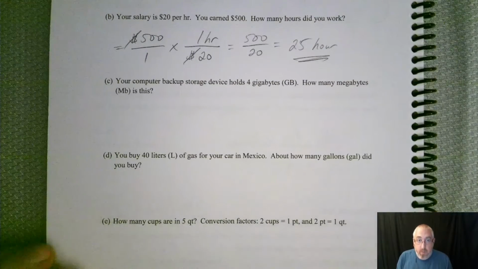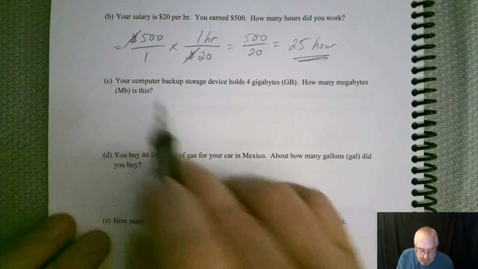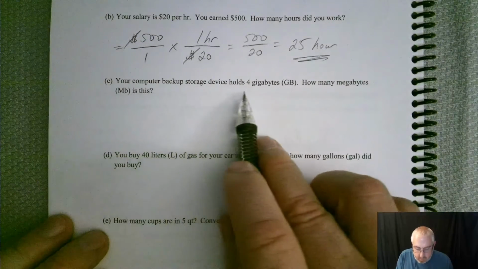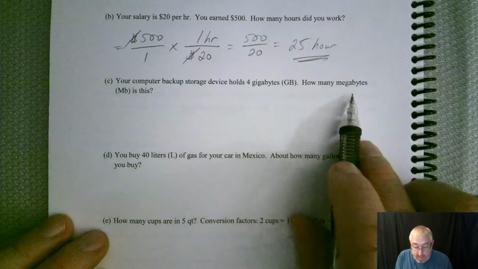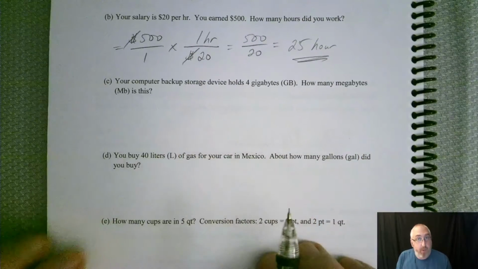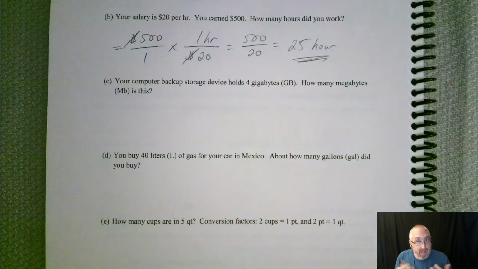All right, let's do a few more and that will wrap this stuff up. Your computer backup storage device holds 4 gigabytes. How many megabytes is this? Now, if you're a computer nerd like me, you probably don't even need to do anything. You can just figure it out pretty quickly.